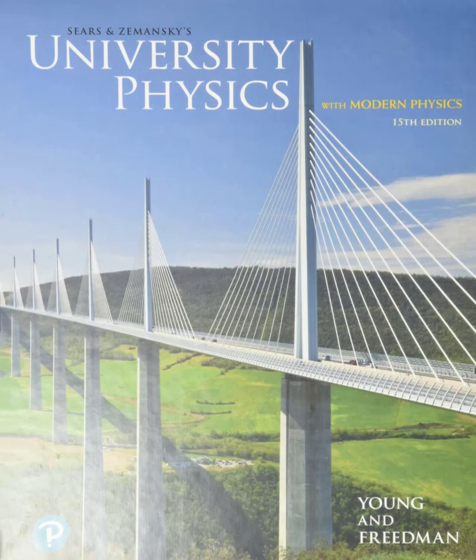Then there's isochoric processes. Those happen at constant volume, so delta V equals zero. No volume change means no work done, W equals zero. And the first law becomes even simpler. Delta U equals Q.